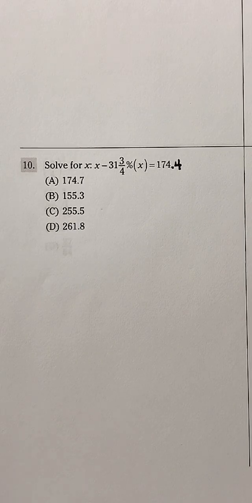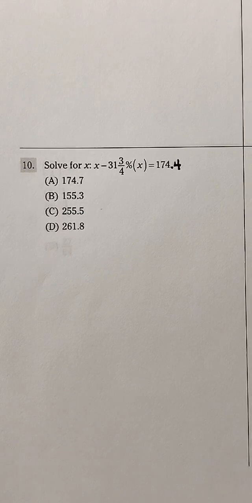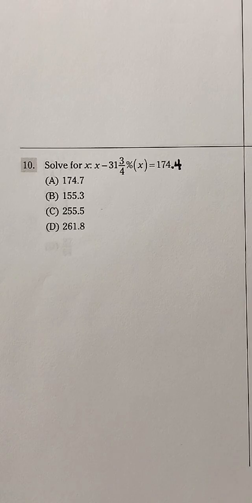Okay, you divide the 3 and the 4, right? You could. You can make life a lot easier for yourself. Okay, a lot easier for yourself.